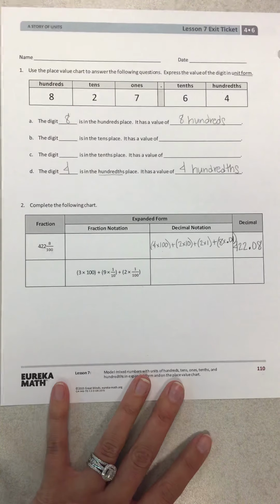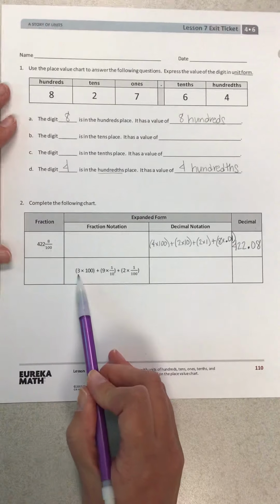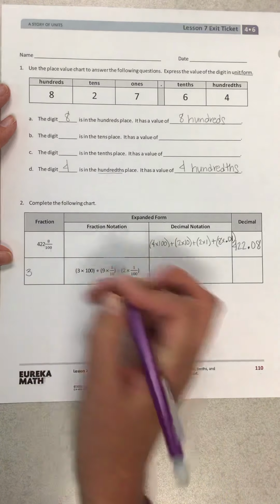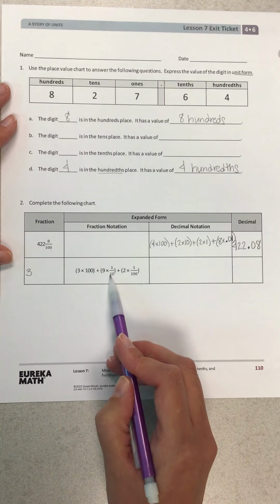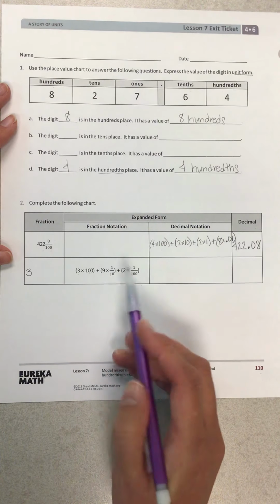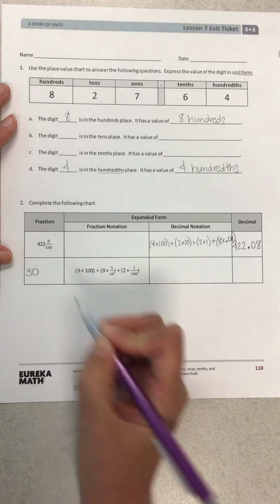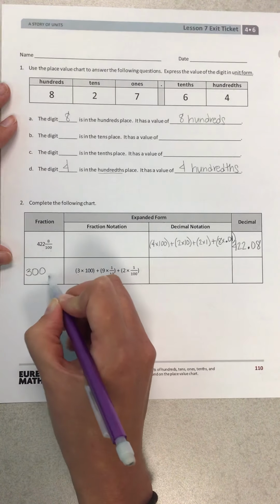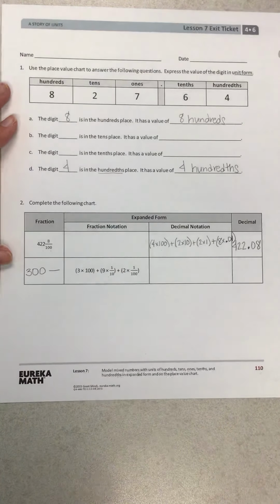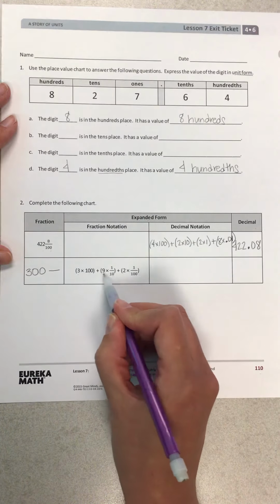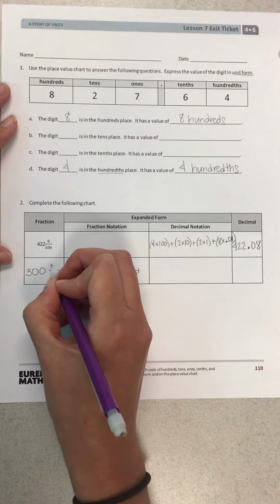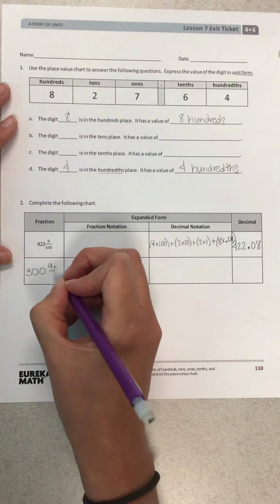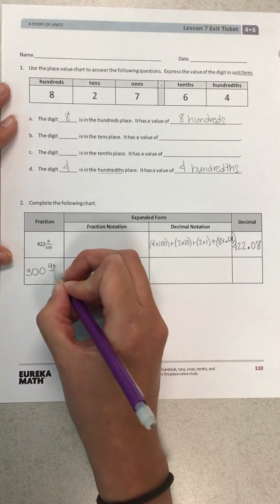So as I look at this, I say 3 times 100. Well, that tells me that I have a 3 in the hundreds spot. But the next one is already jumping to a fraction, so I can tell myself it didn't have anything in the tens. I didn't have any digit in the ones place. And now I'm ready for a fraction because that's my next one. And I have 9 times 1/10. So I'm going to put a 9 in there. And 2 times 1/100, or I'm sorry, 100th. And so I put a 2 here.